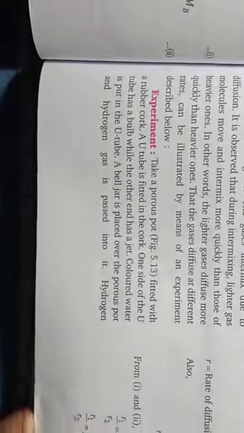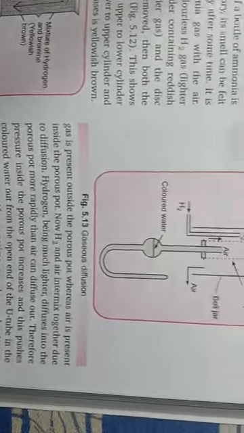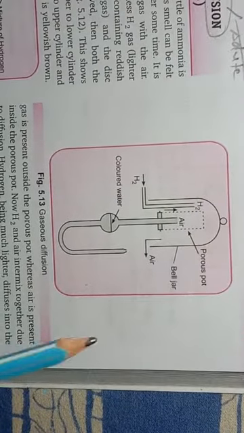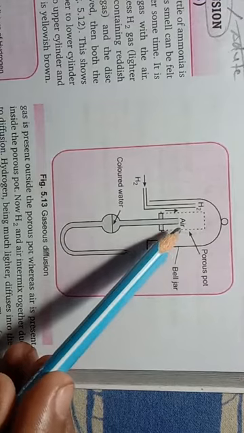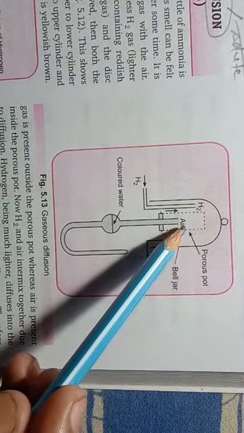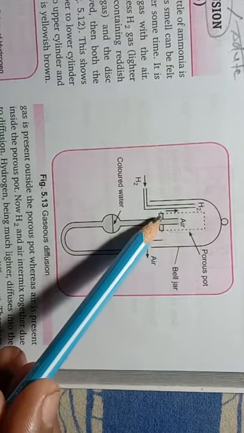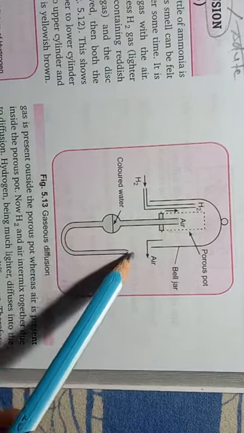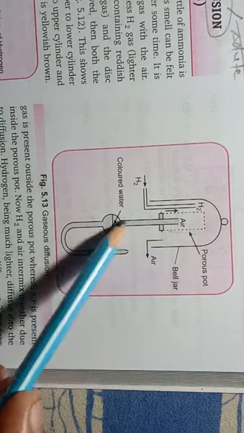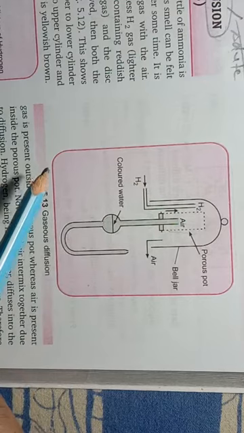Now one experiment is given here. According to this experiment, one porous pot is there which is filled with air, and this porous pot has a cork fitted with a U-shaped tube, and this U-shaped tube has colored water here in this bulb.